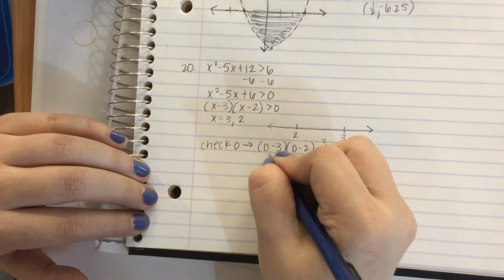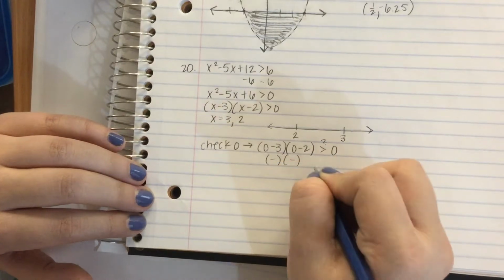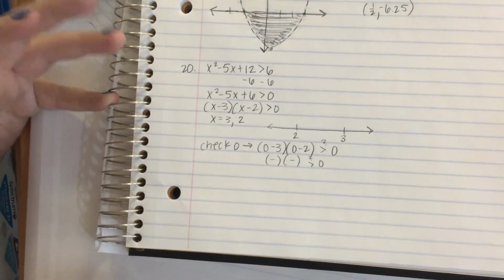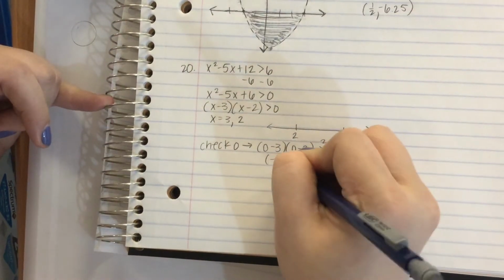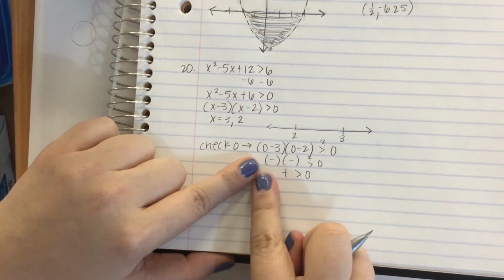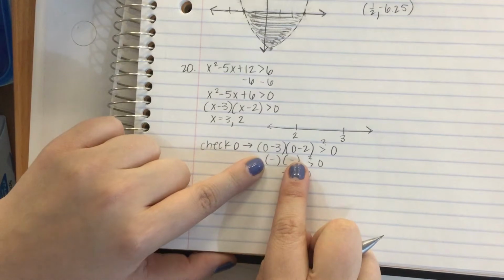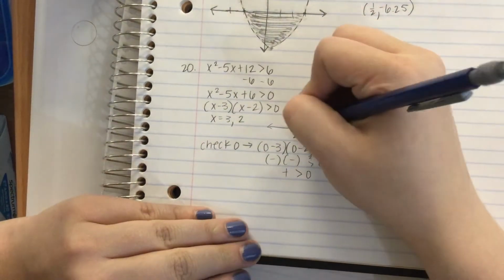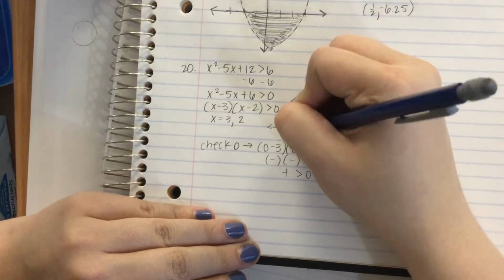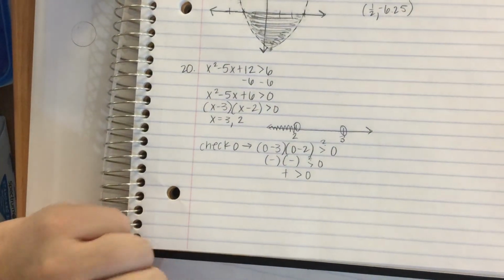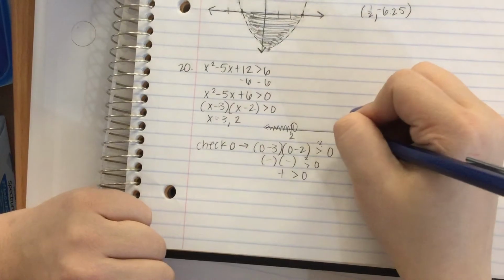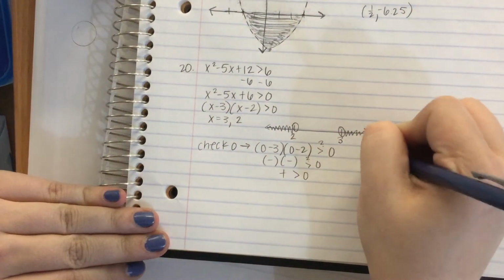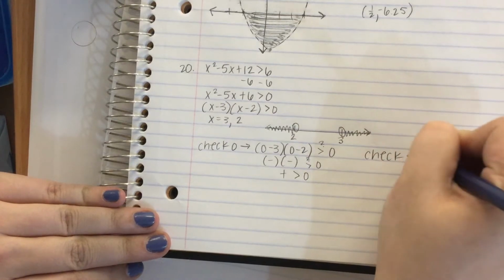Okay, so I'm going to get a negative times a negative. Is that bigger than 0? Yes. Positive, right? Negative times a negative is a positive. That's bigger than 0. So that works. So I'm assuming that the other part works too, right? Let's just check just in case. Check 4.